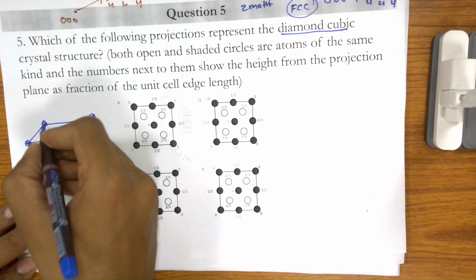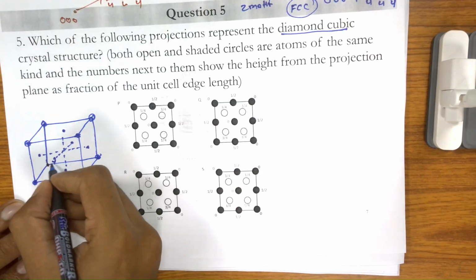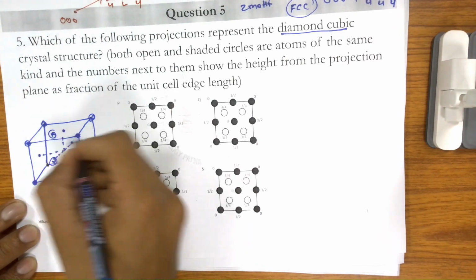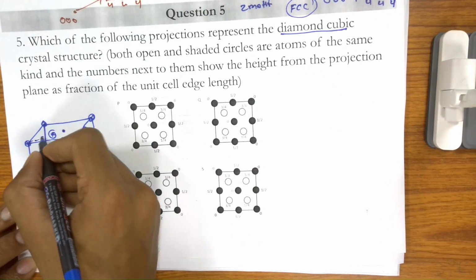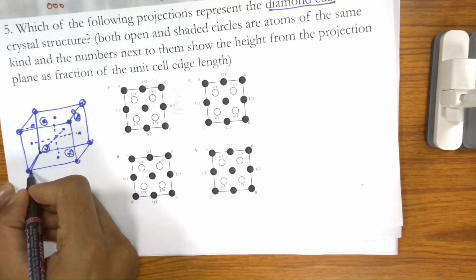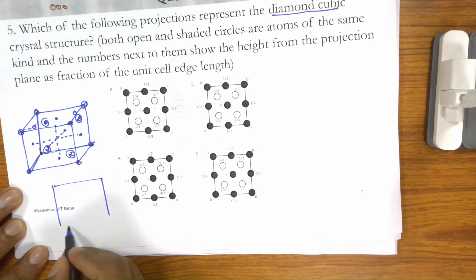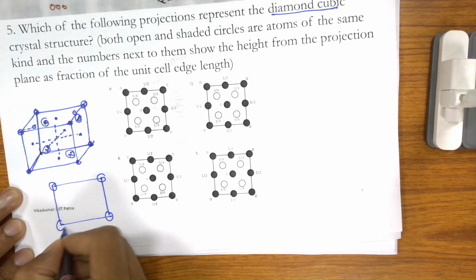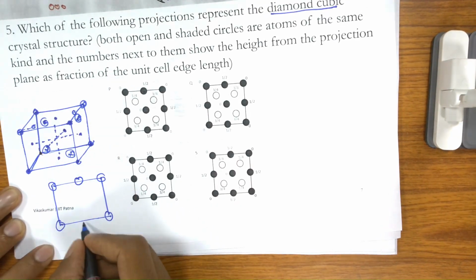We'll get that in front of these particular points, there will be the 3/4. Okay, sorry, in front of this and in front of this, not this one. So if I draw this plane, what will I get? At the corners there are the atoms. At the face center there are the atoms, so we'll represent them like this.